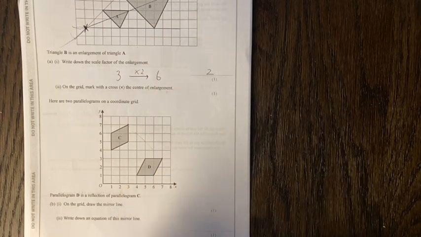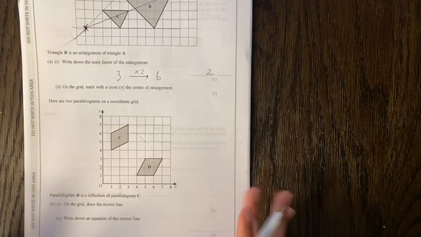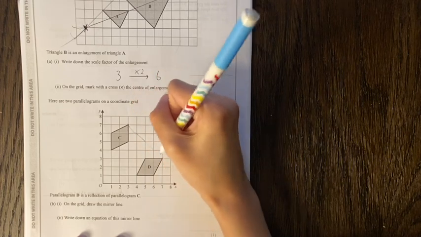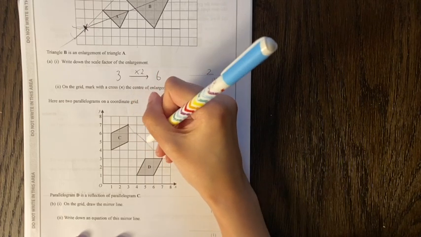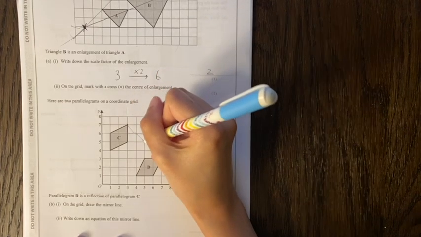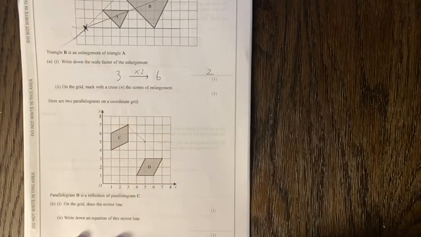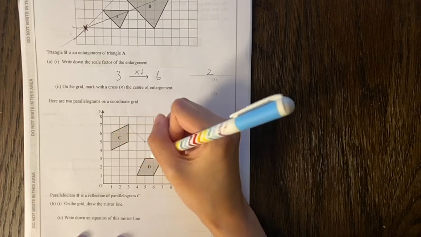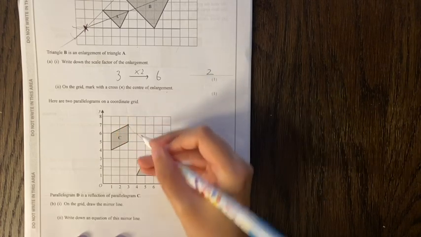And I basically just half that. So half of 4 is 2. And so I count 2 down, either from C or 2 up from D. And this is where my line would be. And I can do that for the other points and mark them with a little line here, then you draw the line properly.